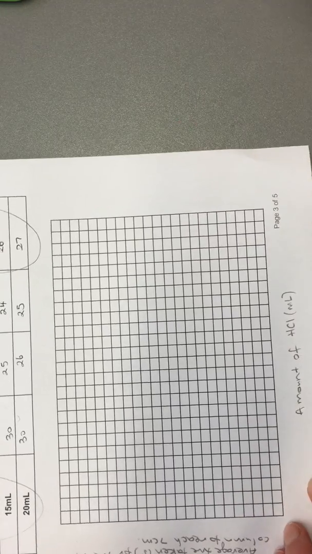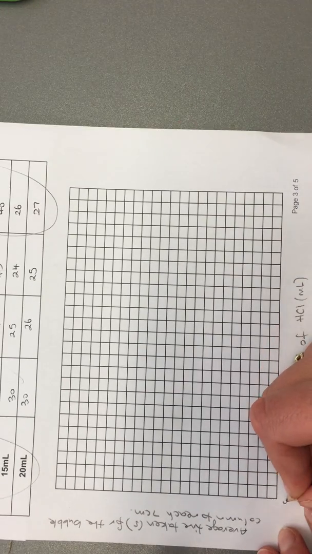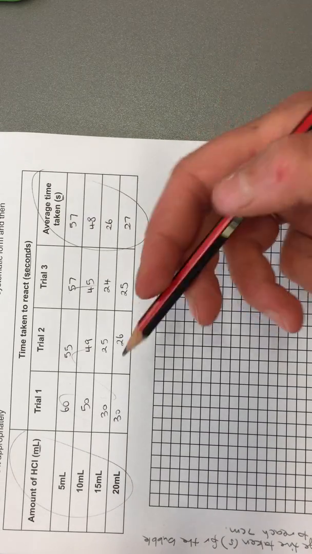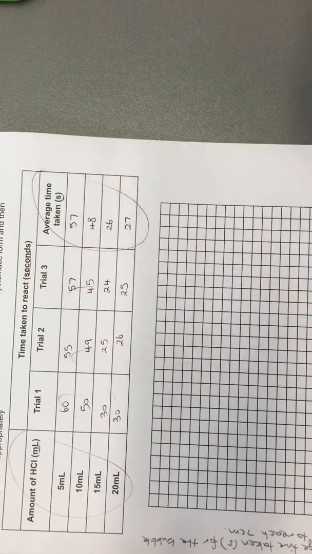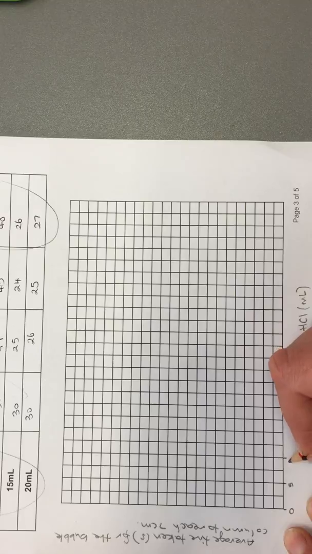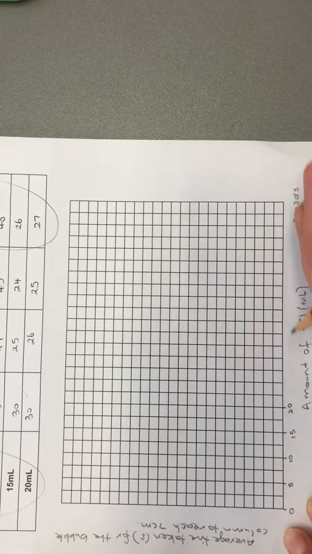Okay, so we start our graph at 0, so 0 goes down in the bottom corner, and then we need to have a look at what our independent variables are. So we need to go across the bottom using these numbers. So we'll put 5 here, leave 2 squares, 10, leave another 2, 15, 20.